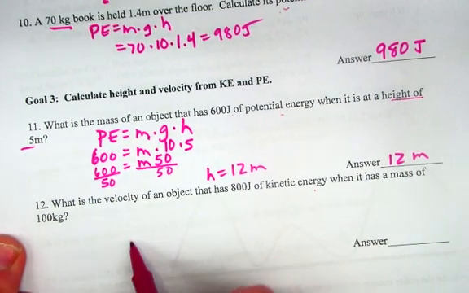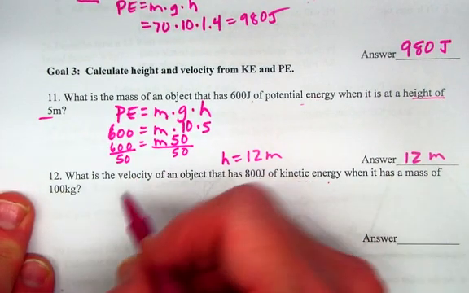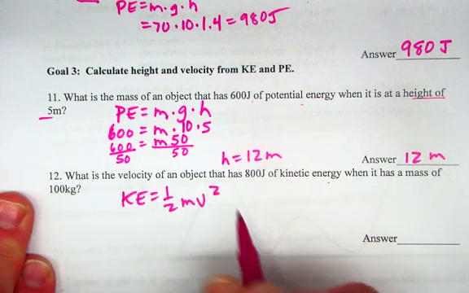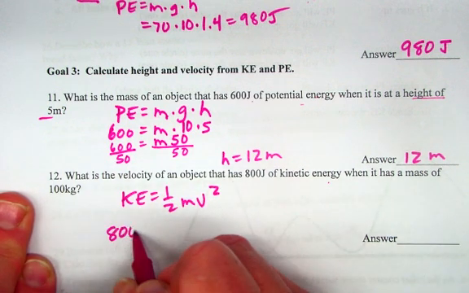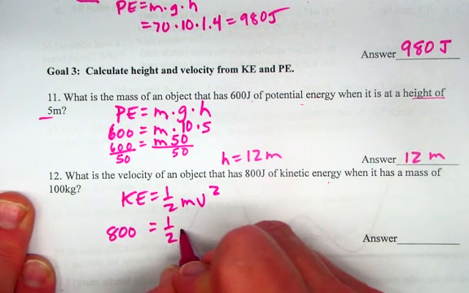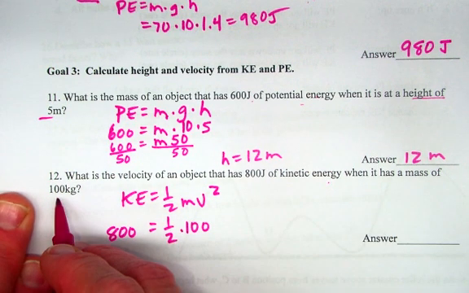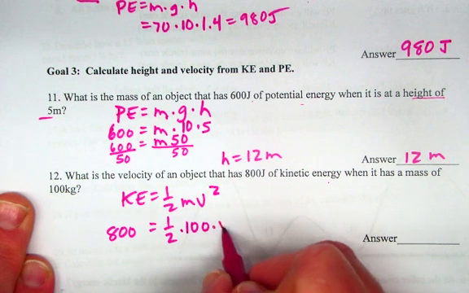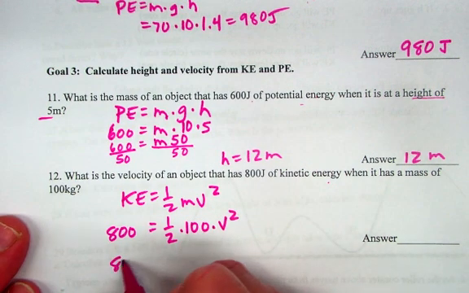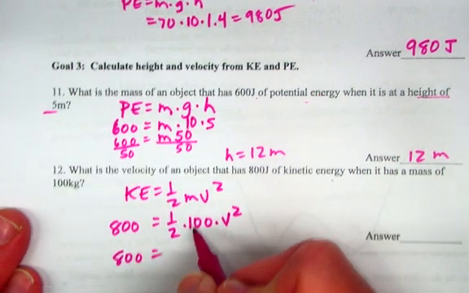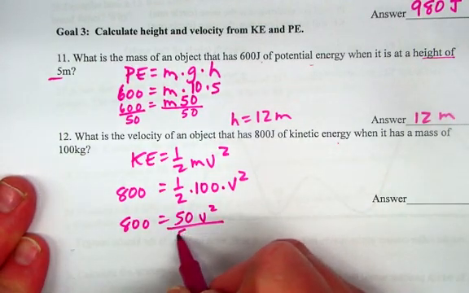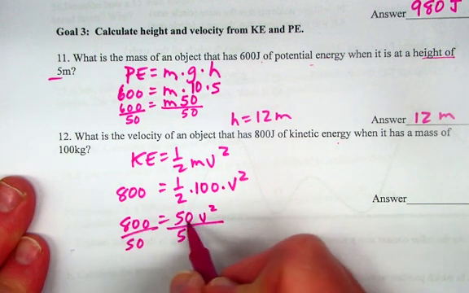The next problem, they're going to give us kinetic energy. So KE equals 1/2 mv squared. The kinetic energy is 800 joules. 1/2 times mass, which is 100 kilograms. And they're trying to ask you to solve for V. So that's what we don't know. So let's simplify. 800, 1/2 times 100 is 50. So we're going to divide both sides by 50 to get rid of it on this side.